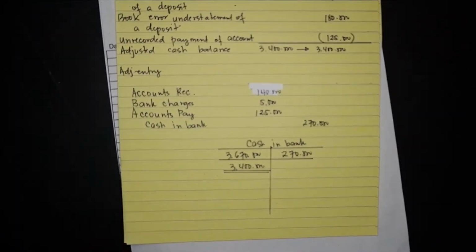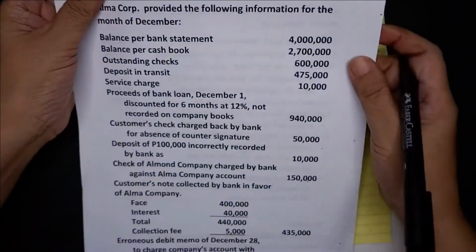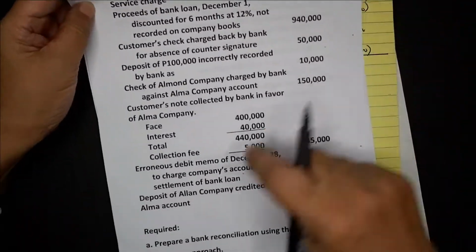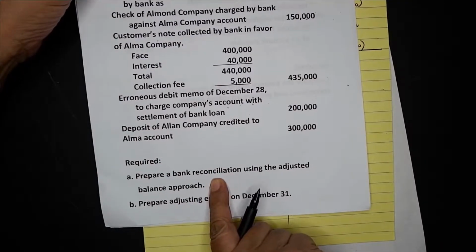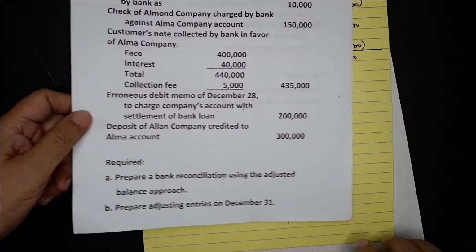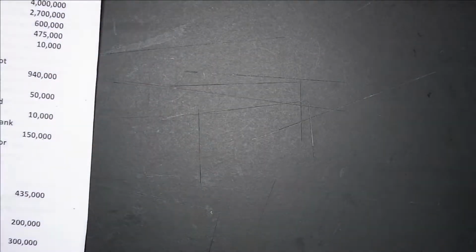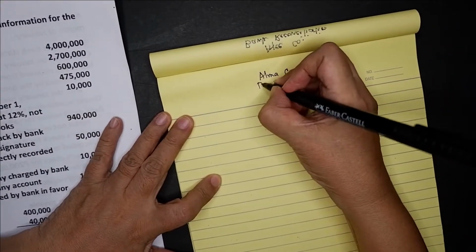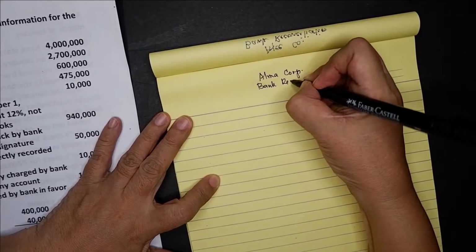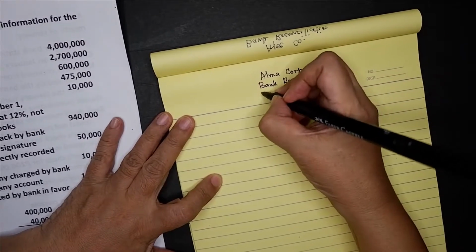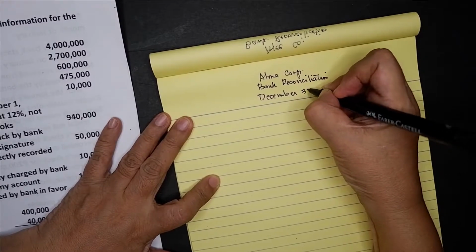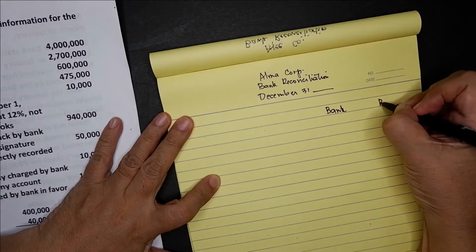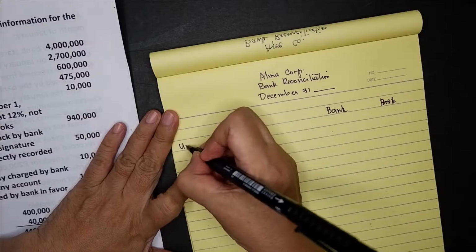So let us have one last problem. Illustrative problem. Alma Corporation provided the following information for the month of December. So again, we have the prepare bank reconciliation using adjusted balance approach and adjusting entry. So let us have our heading, bank reconciliation, December 31. We have bank and book and adjusted balance.